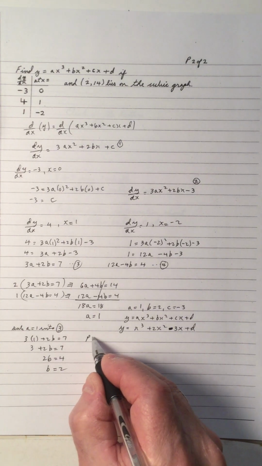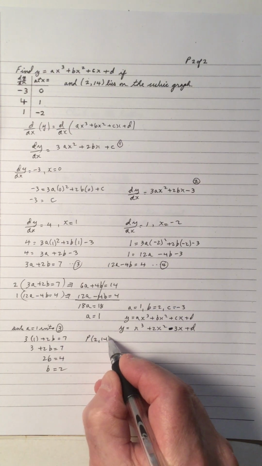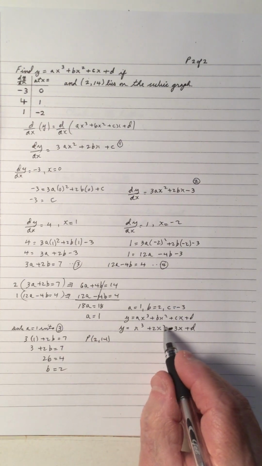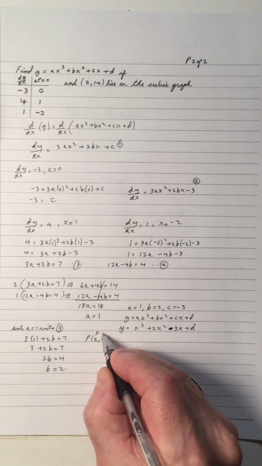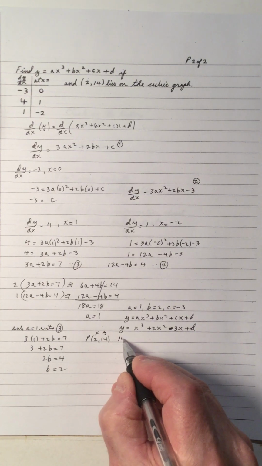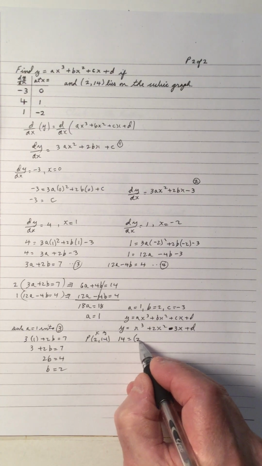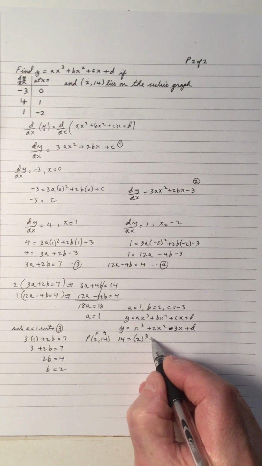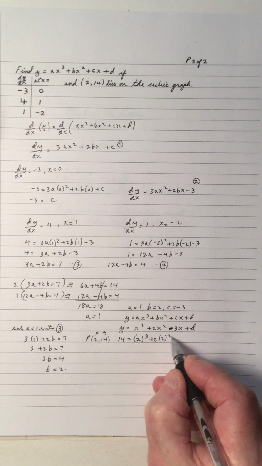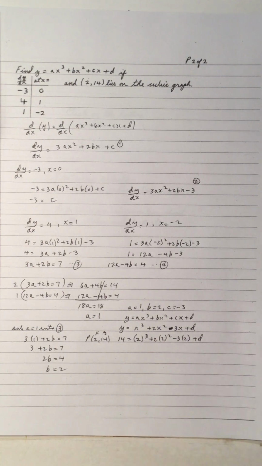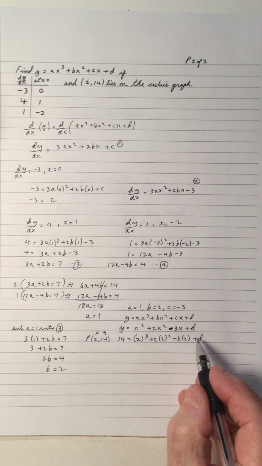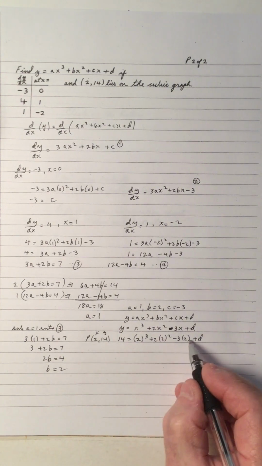We said that the point 2, 14 lies on the graph, or fits the equation. So that means that this is x and this is y. So y is 14, x is 2. By subbing in x and y, we can find the value of d.